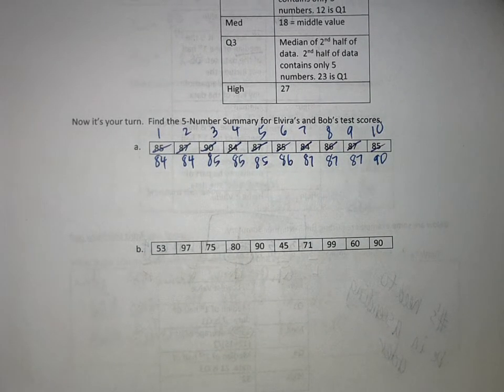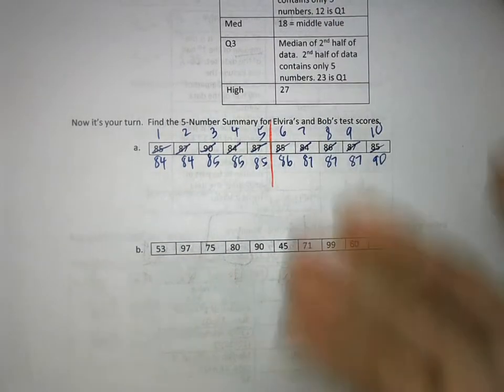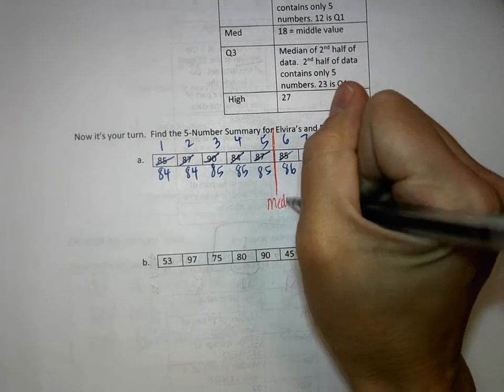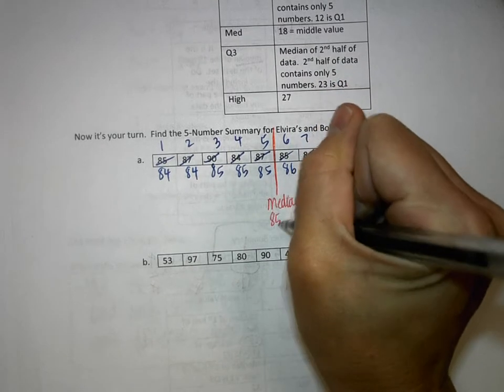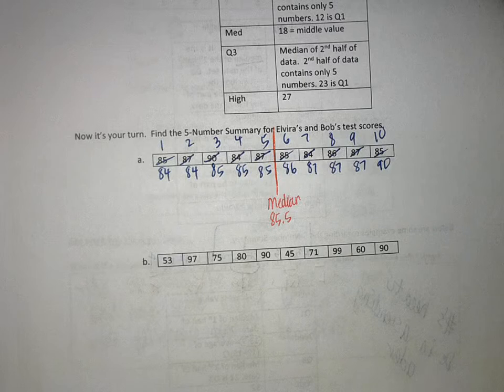Okay, now since there are 10 pieces of data, what is my median going to be? Good. It's between my 5th and 6th values, right? So this cuts my data in half, but we actually have to state what the median is. What will be my median? Good. It would be 85.5. How do we get that? Good. 85 plus 86 divided by 2. We add them, divide by 2. Yeah, and then it's halfway between, but it just depends on your values if it's easy to do either way.